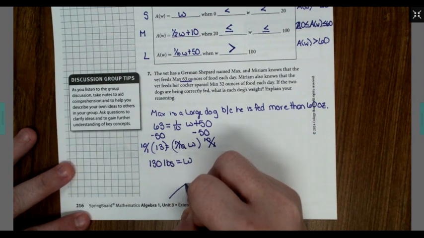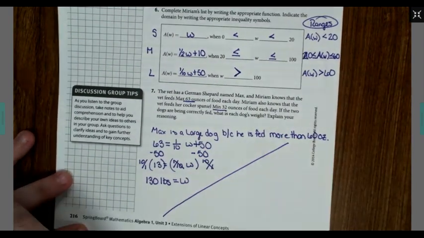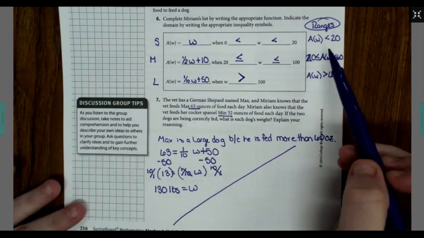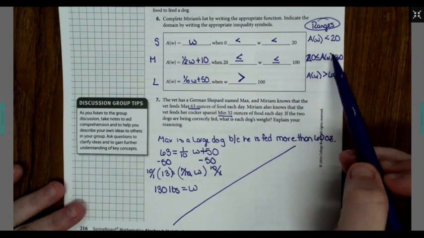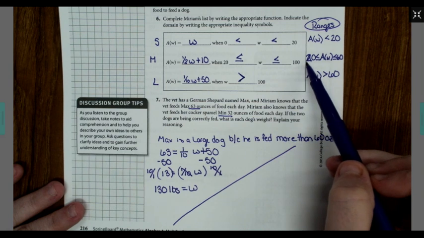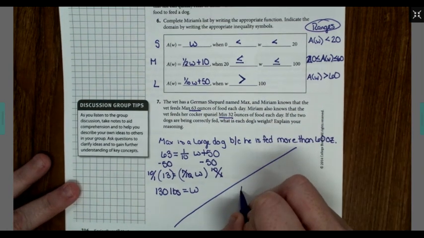All right. Let's take a look at Min. Min's getting fed 32 ounces. So does that make that dog a small dog, a medium-sized dog, or a large dog? Falling between 20 and 60 gives me a mid-sized dog.